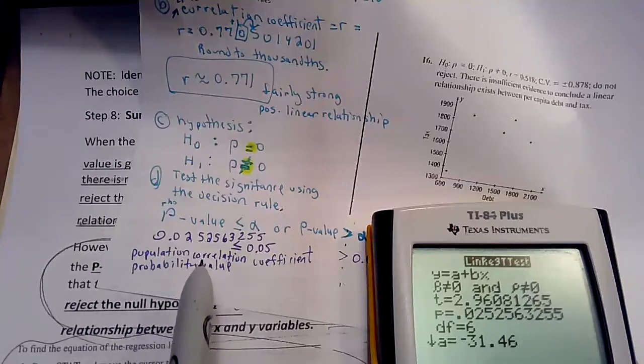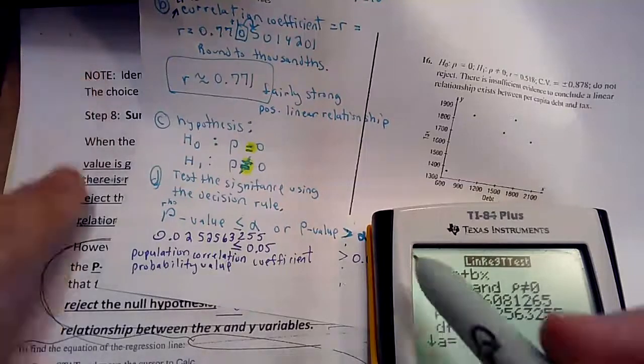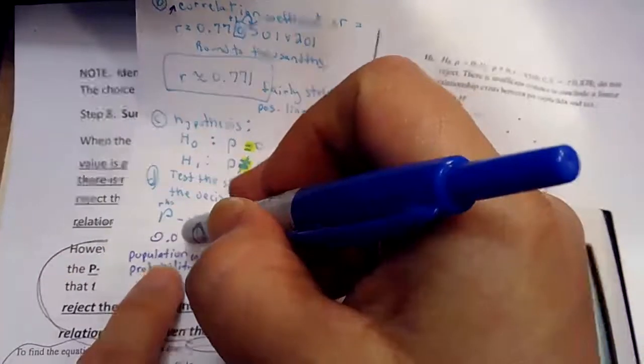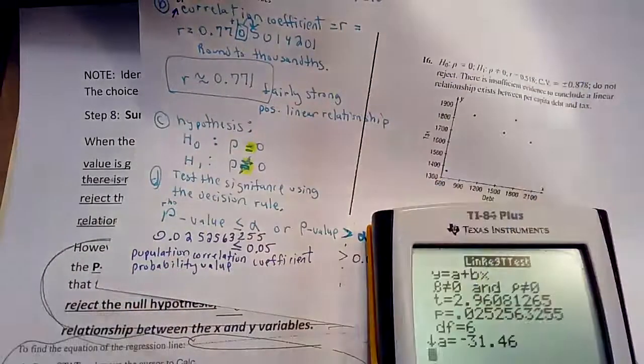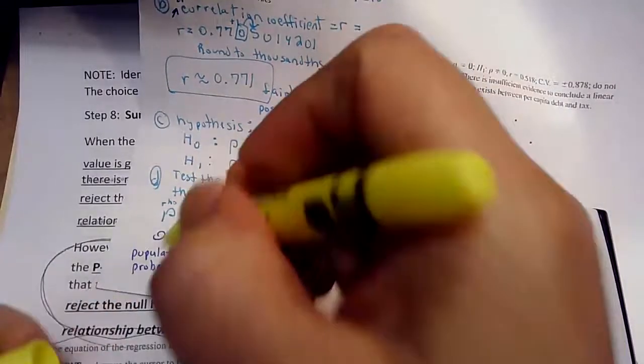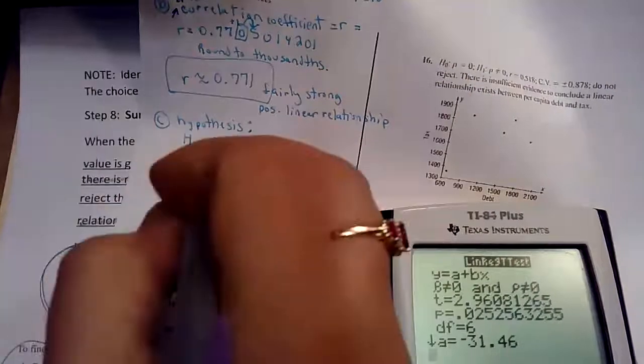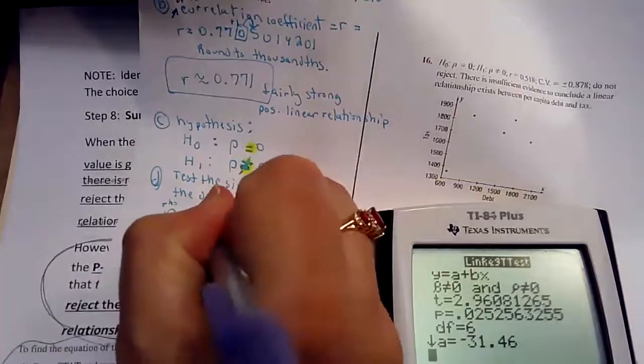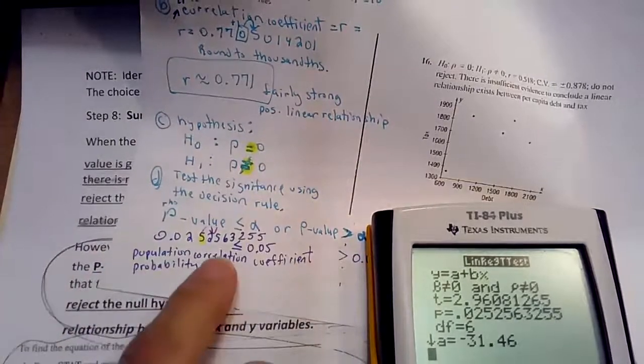If they say round to a certain place value, then round. Then you look at the number to the right, the neighbor to the right. Is that neighbor 5 or more?